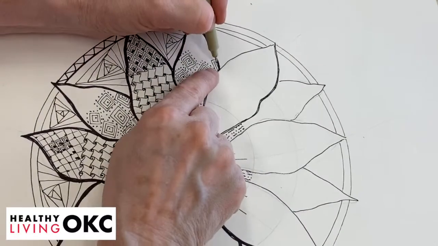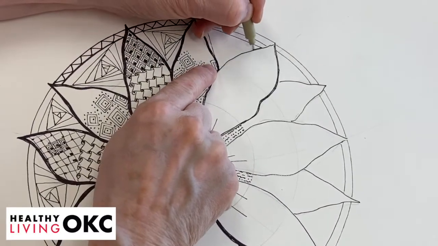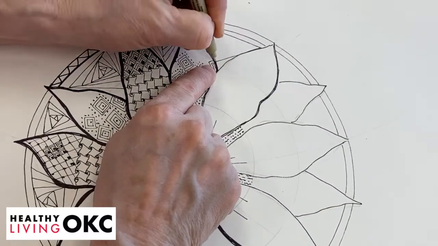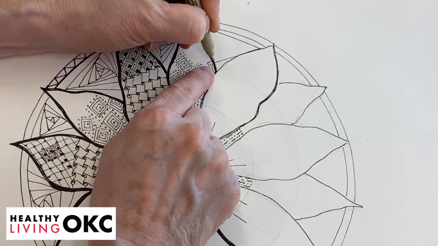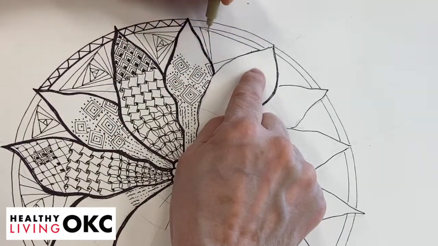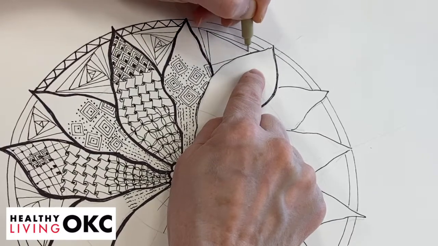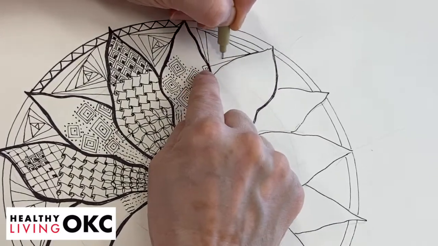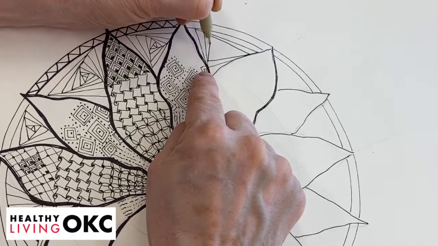Then you say, all right, I started back here. I'm going to bring this down, bring it in, and then you find a point over here, and you're just going to go in. The same thing on this one, we're going to connect it. And you're just going to continue to go around.